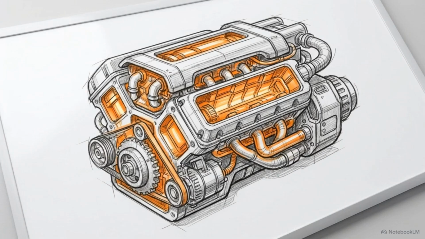This backend is the silent engine that will process, validate, and store the data for any front-end application you build next.